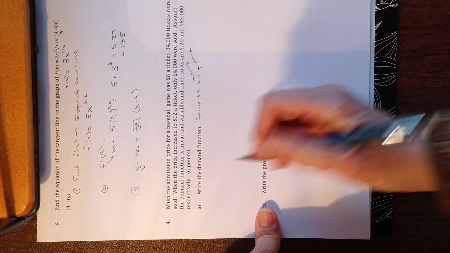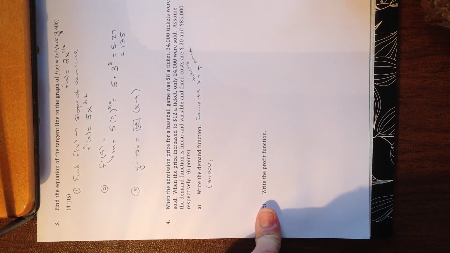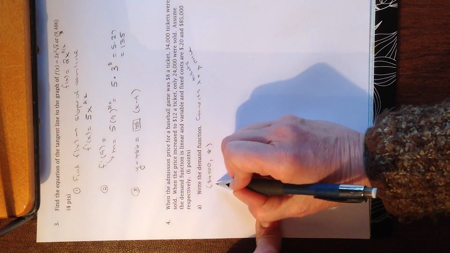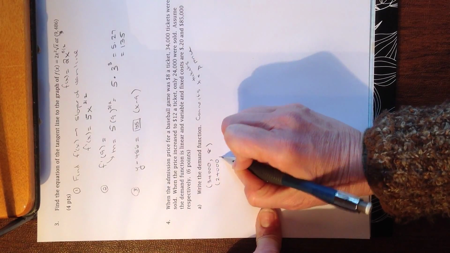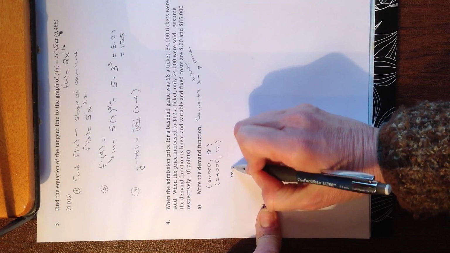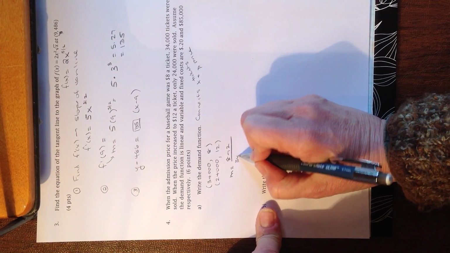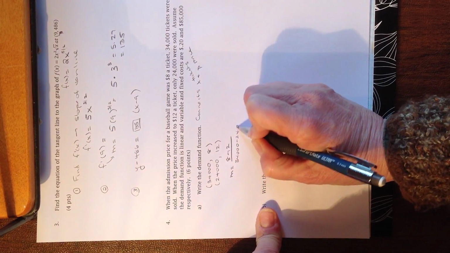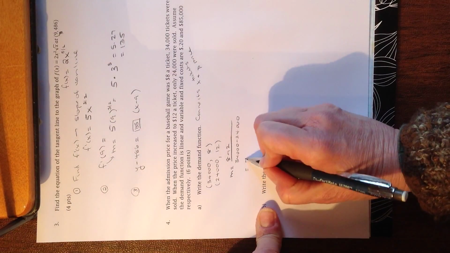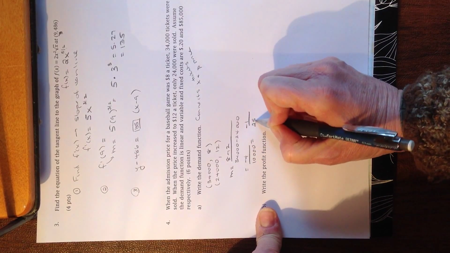And so the information I gave you allowed you to come up with an x value of 34,000 matching with a price of 8, and an x value of 24,000 matching with a price of 12, which should lead you to a slope when you subtract and subtract, put your y's on top and your x's on the bottom, and you end up with negative 4 over 10,000, which reduces to negative 1 over 2,500.